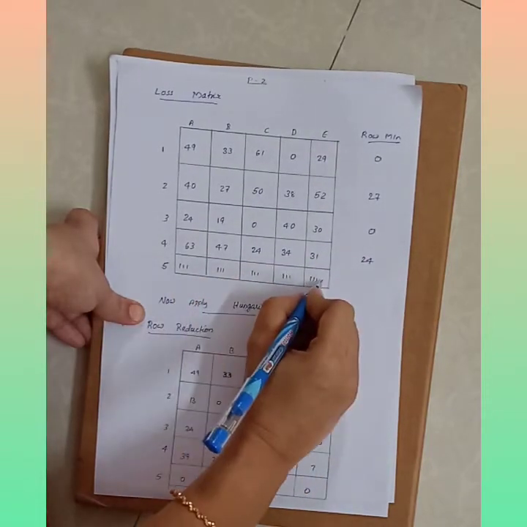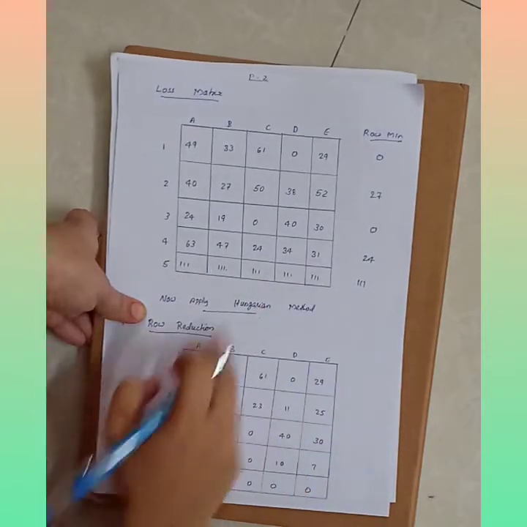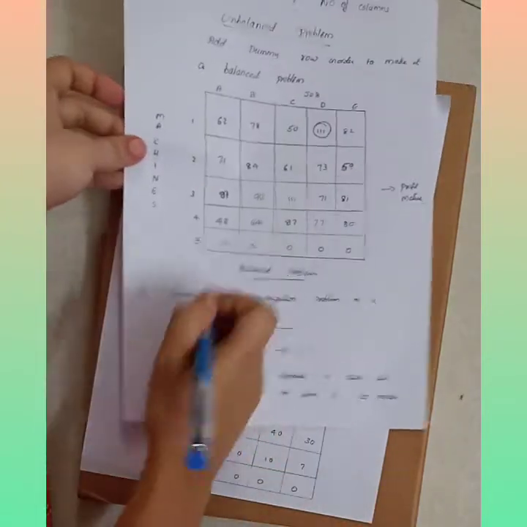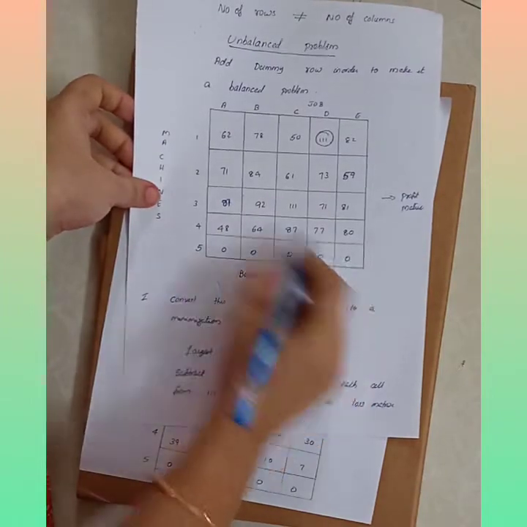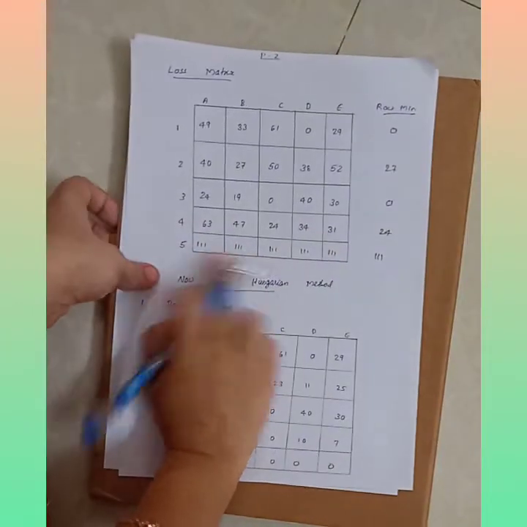And here everything is 111. So the minimum value will be 111. How did you get this 111? Don't confuse. Here you are subtracting each element from 111, correct? Every element. So here 111 minus 0, so this will become 111. Okay. I hope you understood.